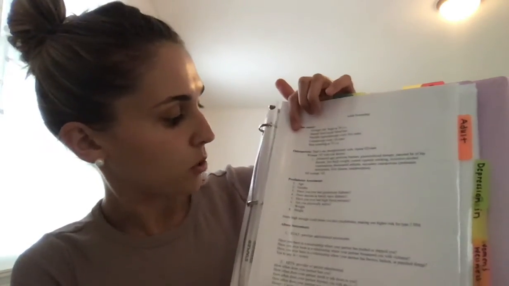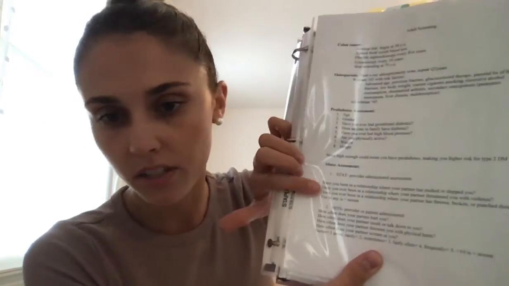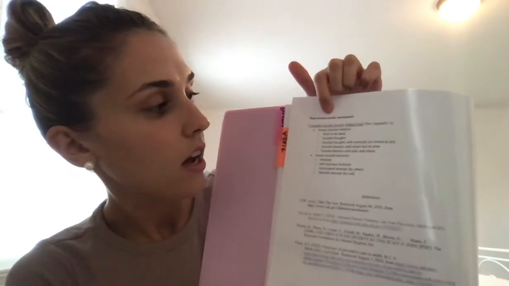Next, I go on to the adult section. So I really focused on screening. Different things that I put was colon cancer, osteoporosis, prediabetes. I included the abuse assessment, 2 different questionnaires that you could ask patients on visits. And I put the Columbia Suicide Severity Scale here.